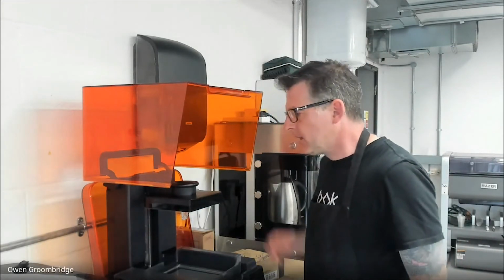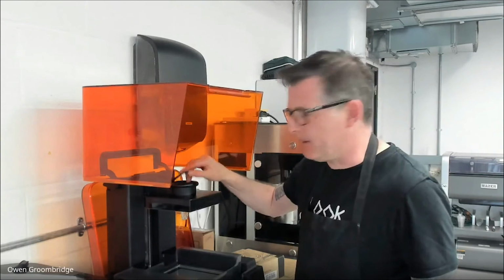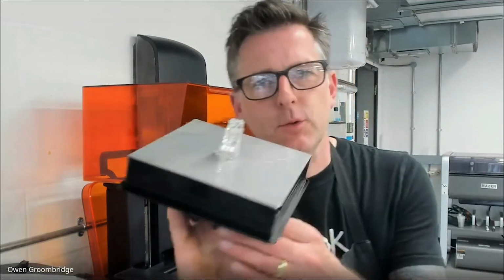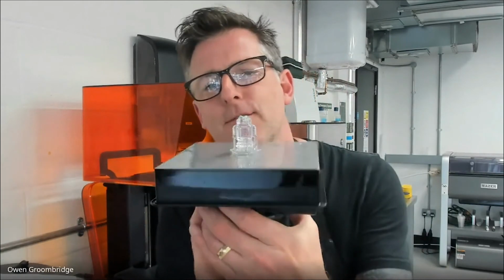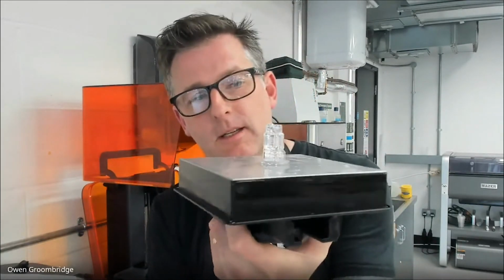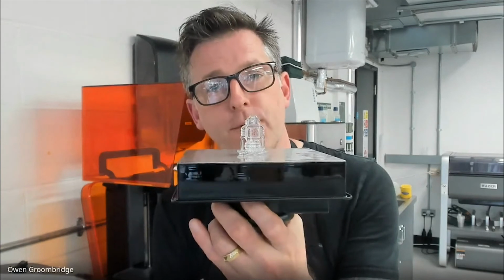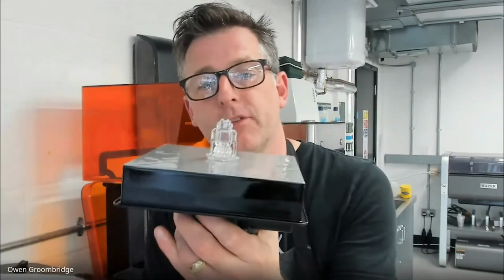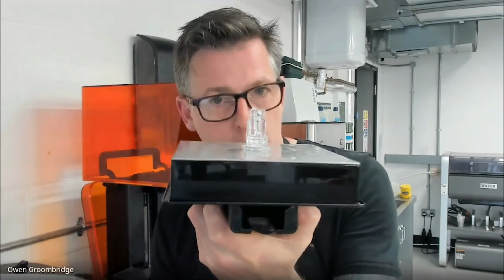Okay? So this thing here, this is called the build plate. And as you can see, I've got a crystal clear robot on there. My wife loves robots. I print many of them for her, all different materials. But I've got this as a demonstration piece, and we're going to use it.